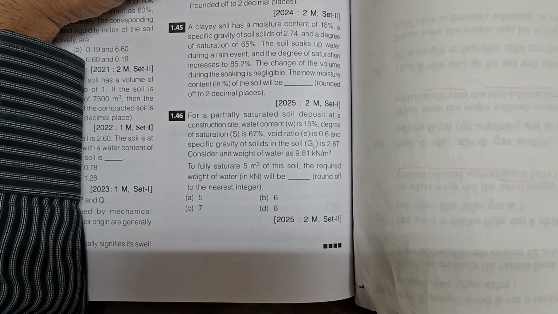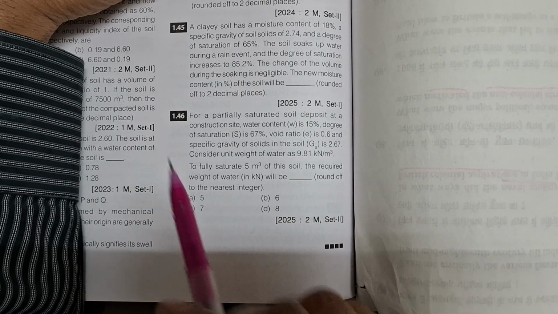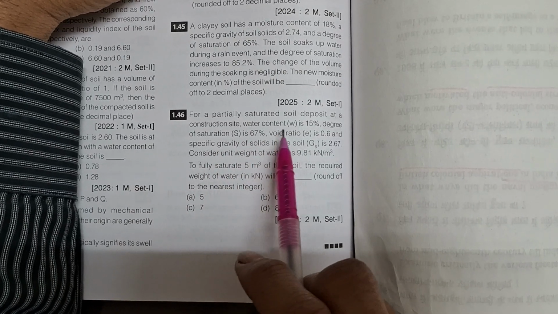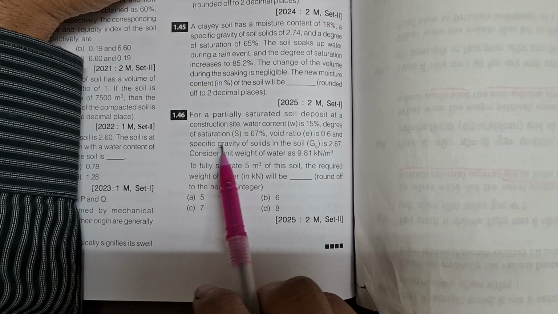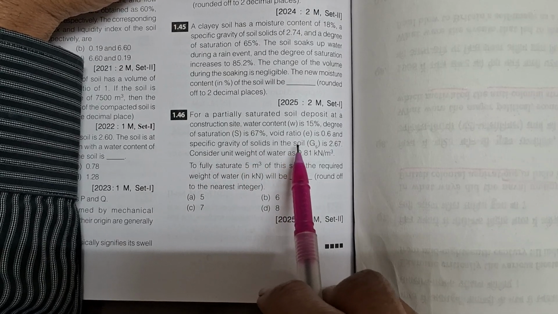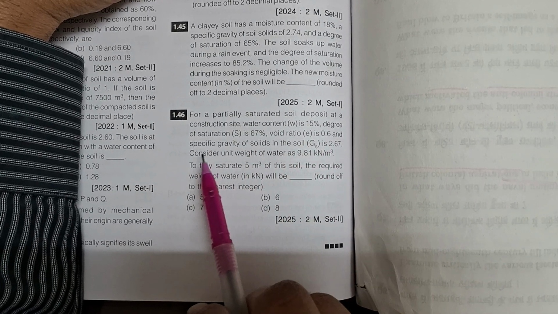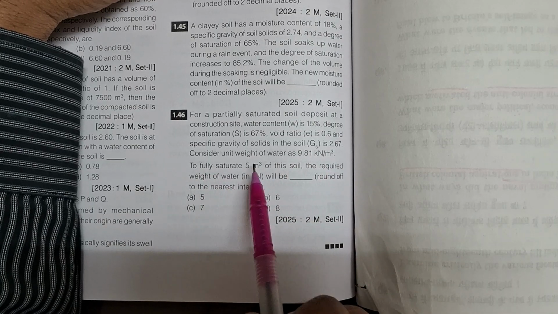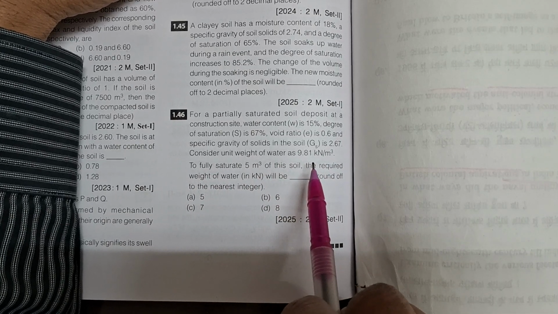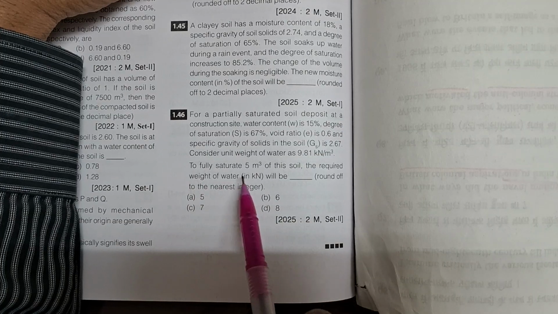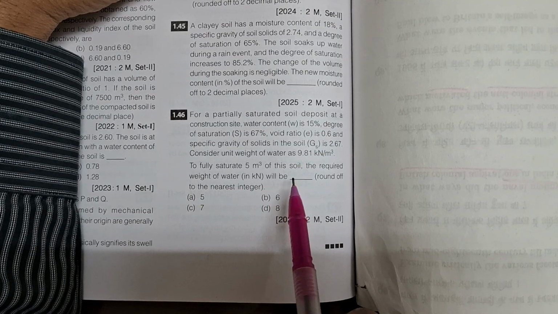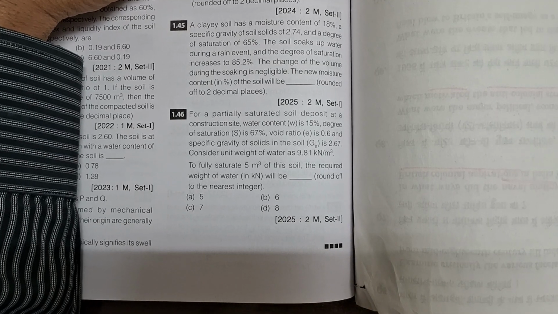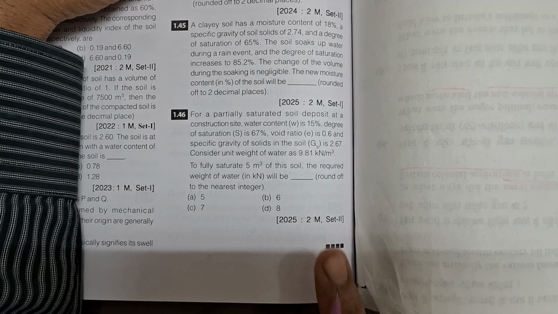Okay, so next question related to soil mechanics. For a partially saturated soil deposit at a construction site, water content W is 15%, degree of saturation is 67%, void ratio e is 0.6, and specific gravity of solids in the soil Gs is 2.67. Consider unit weight of water 9.81 kilonewton per meter cube. To fully saturate 5 meter cube of this soil, the required weight of water in kilonewton will be dash. Okay, so question asked in 2025 for 2 marks.